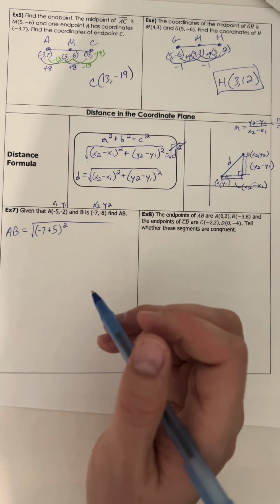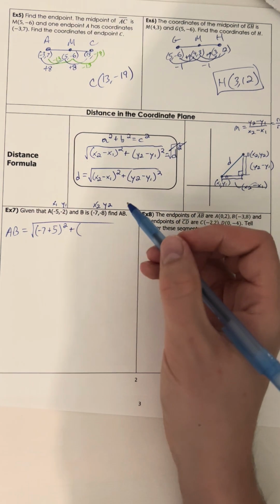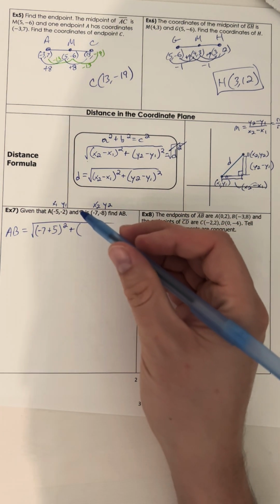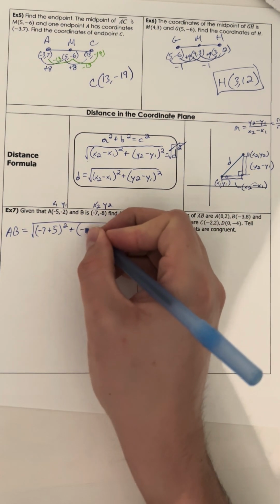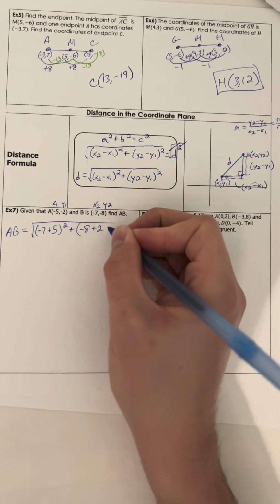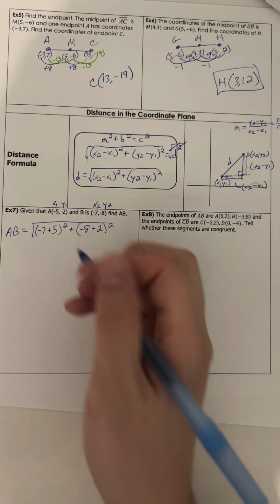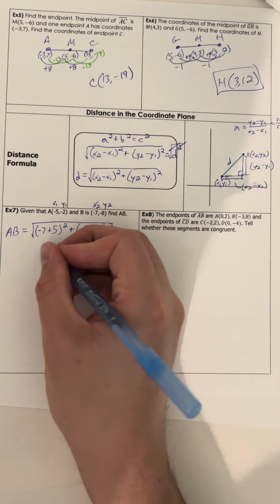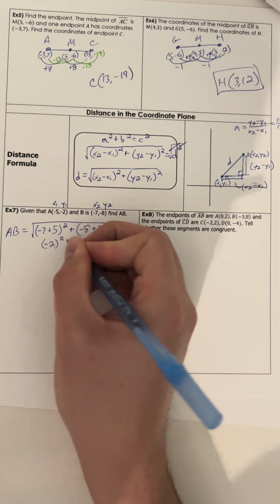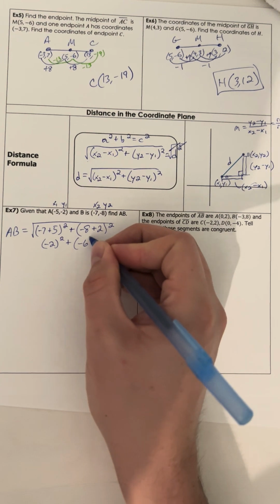So -7 plus 5 squared, don't forget the squared, plus y2 minus y1, -8, minus -2 becomes a plus 2 squared. All right, now let's solve it. -7 plus 5 is -2 squared, and -8 plus 2 is -6 squared.